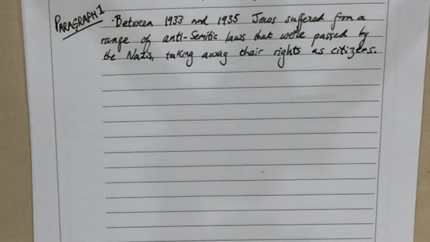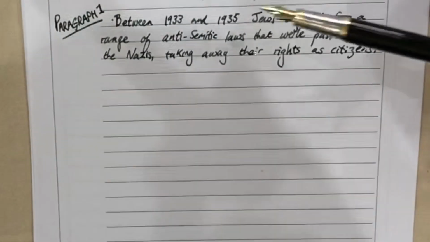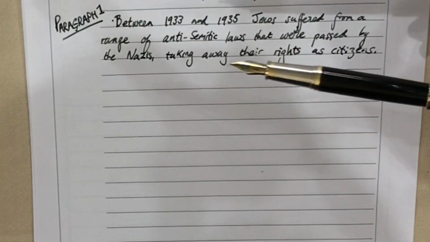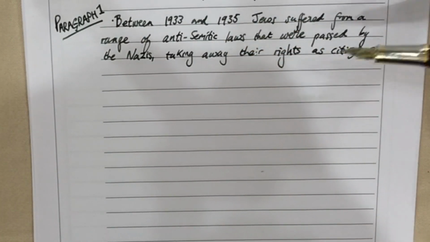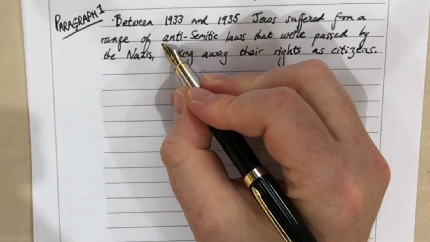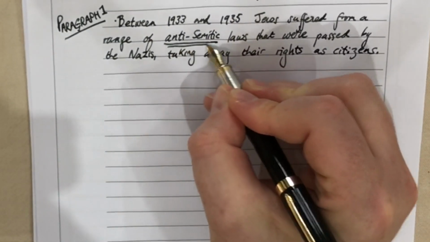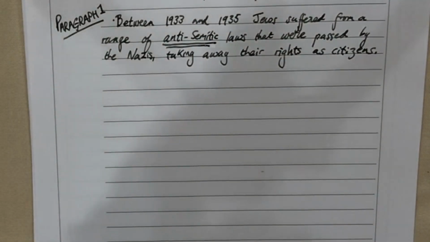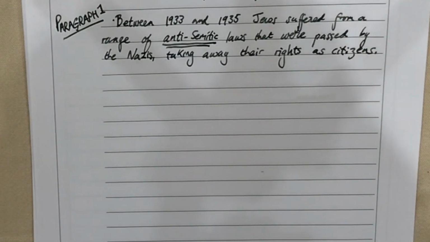So first of all, a nice clear point for our opening sentence to indicate where we are going to go with this first paragraph. Here I've got between 1933 and 35, Jews suffered from a range of anti-Semitic laws. Nice to get some of those key terms in there. That's subject-specific vocabulary that were passed by the Nazis, taking away their rights as citizens.